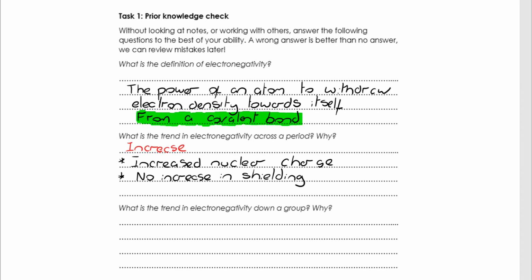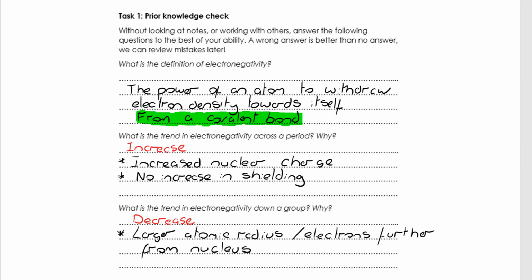If we then look at what happens down a group, it decreases. And again, if we try to think about why, as you go down the group, you're getting a larger atomic radius. The electrons are further from the nucleus. And if they're further from the nucleus, they are less attracted to it. So the nucleus has a lesser pull. But there's also an increase in shielding, that repulsion by inner electrons pushing out against those electrons in the covalent bond. So again, 2 marks there to explain the trend down a group for electronegativity.